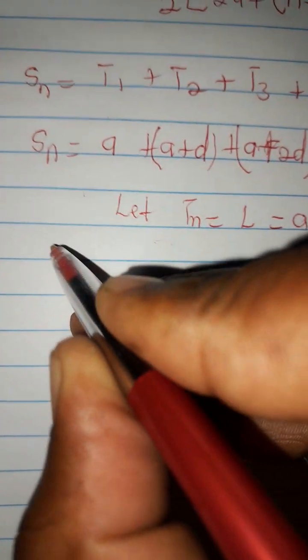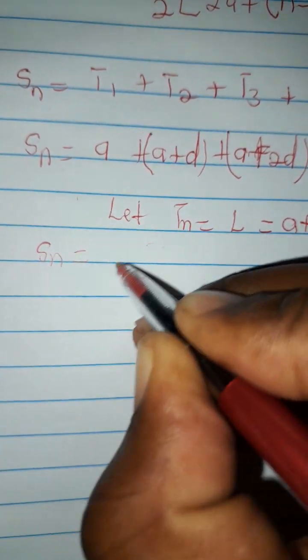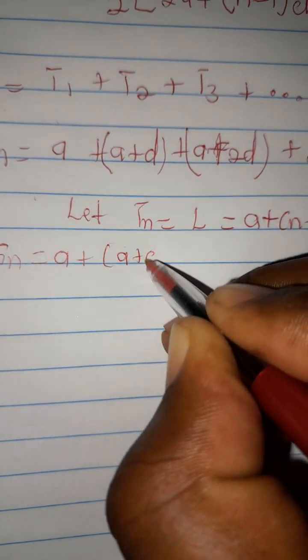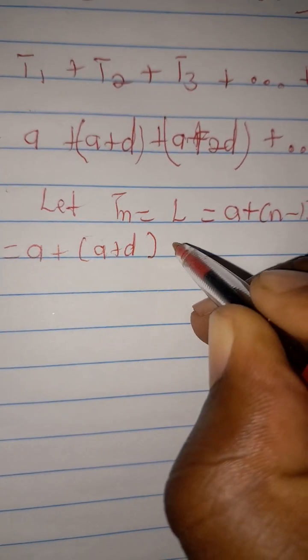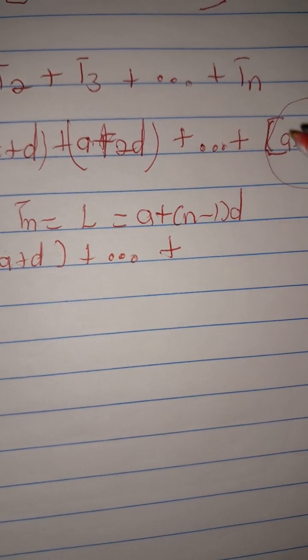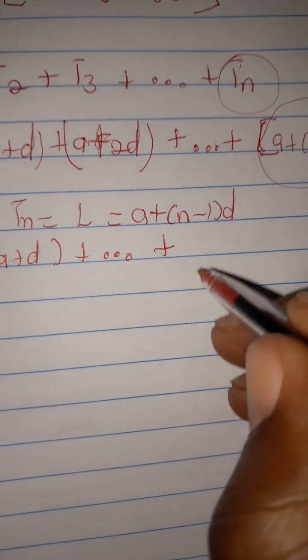Remember that we're given Tn = a + (n - 1)d, and we said that we let Tn be equal to L, which is similar to a + (n - 1)d. So let's start our first equation. We have Sn = a + (a + d) plus the other terms that follow.